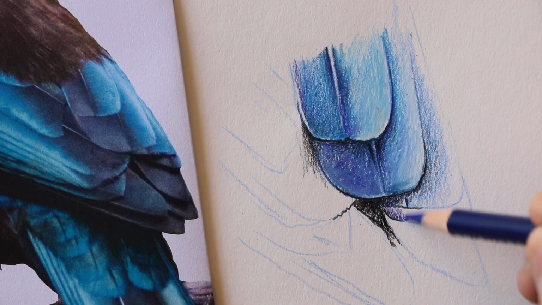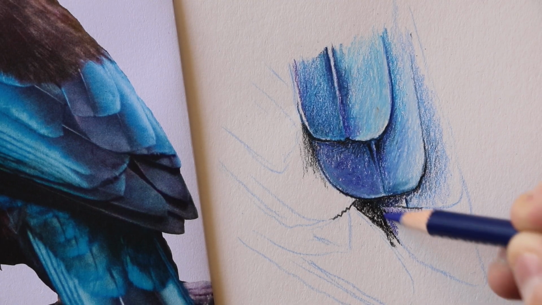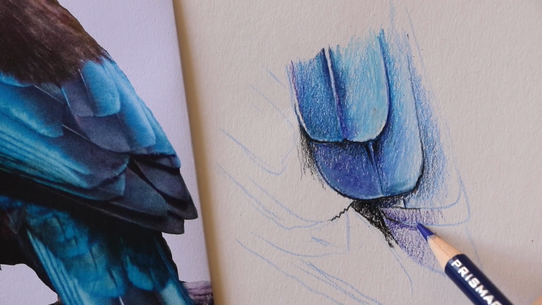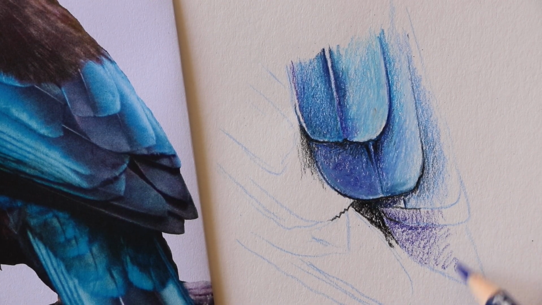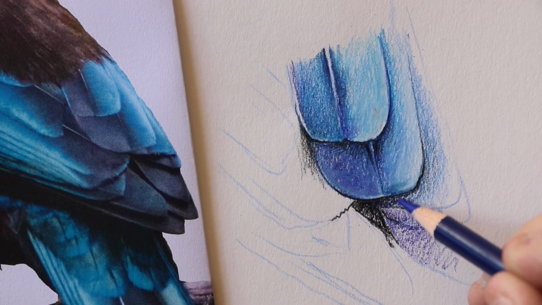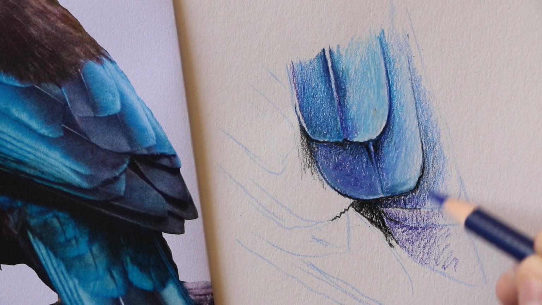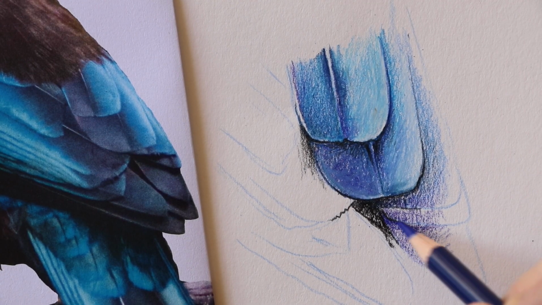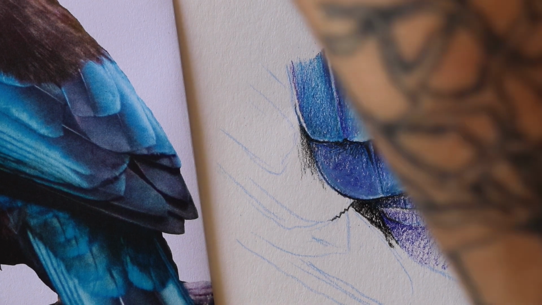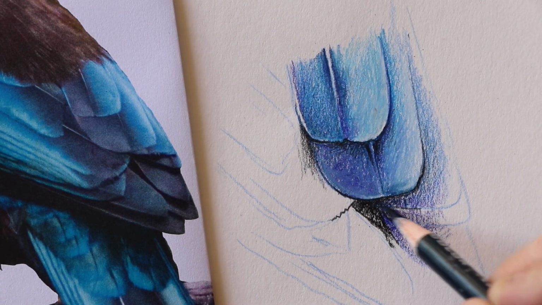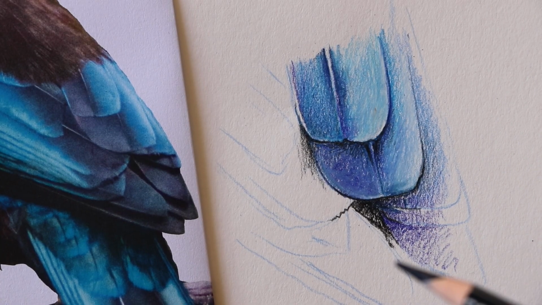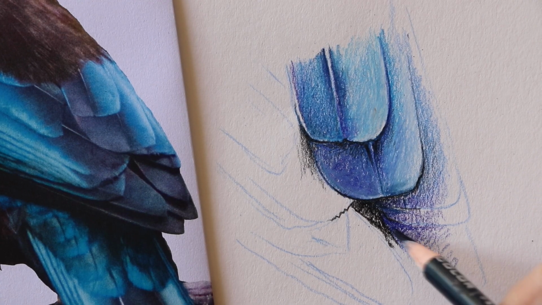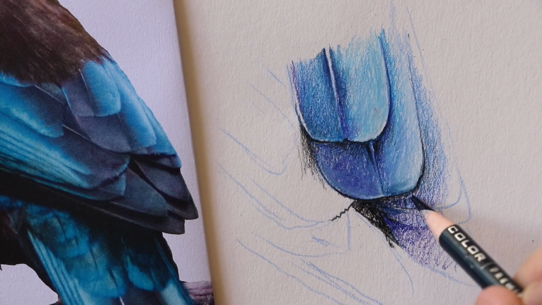So we've got these darker feathers that are happening lower down. So we're just slowly adding down our base with a darker blue. And then working in a bit more of this one here, blue indigo. Nice.